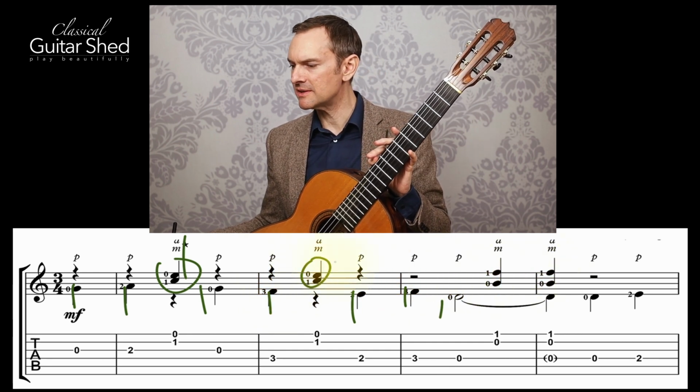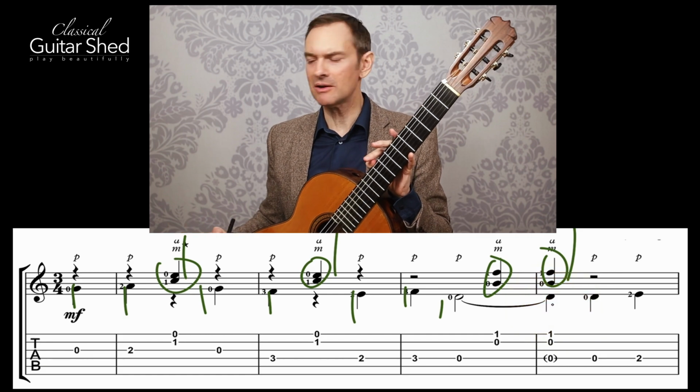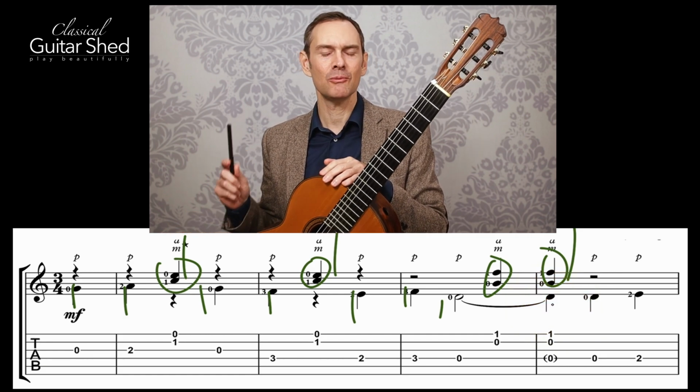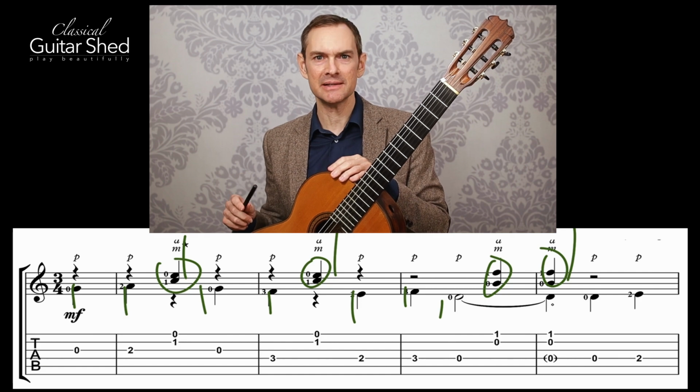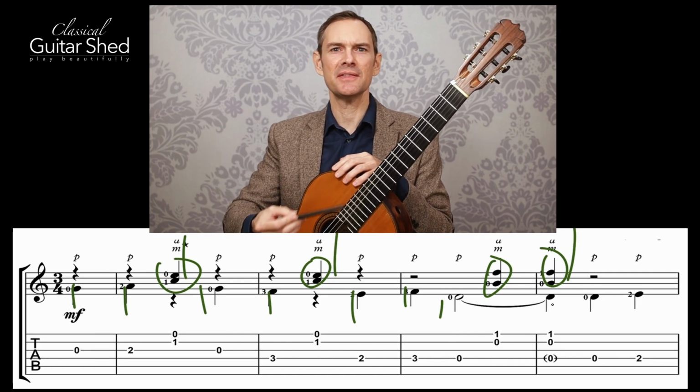And so one of the things that we can do that's going to make all of our music sound so much better is that we can always know what is the melody and what is not the melody. And then we can really keep our ear on the melody and make sure that that's coming out.